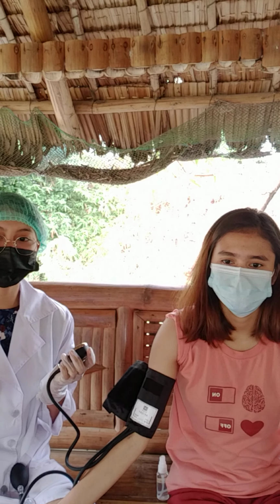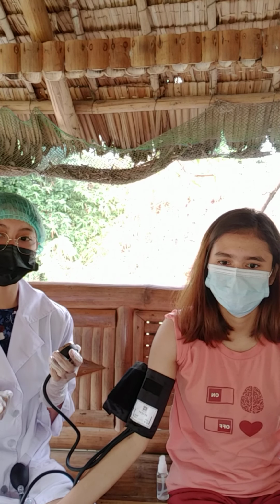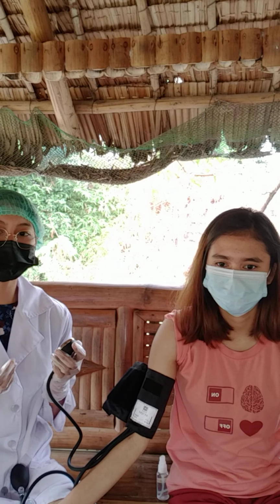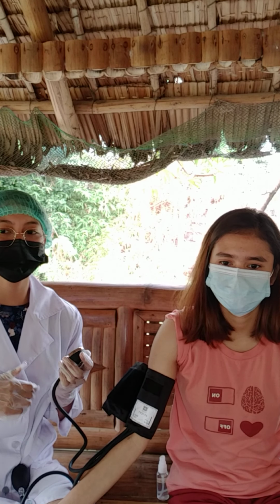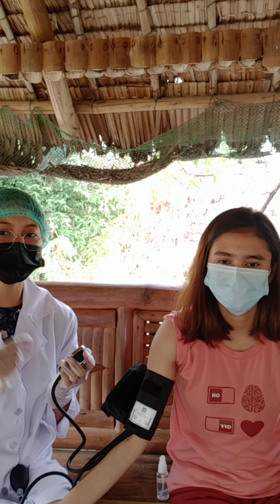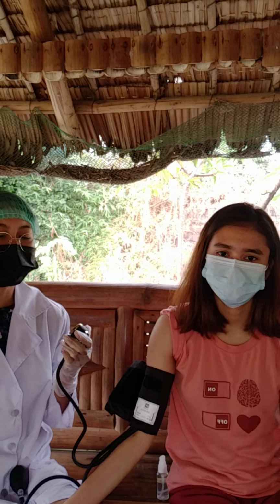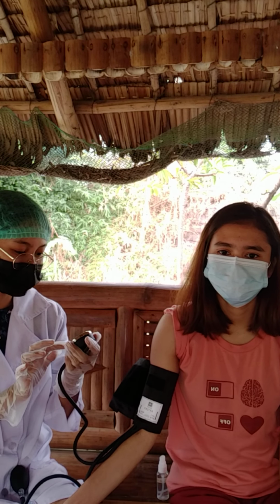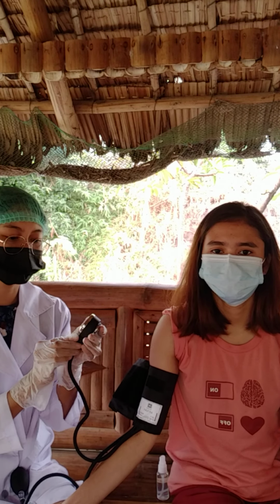And then after that, if using manometer, check to see the manometer is in the vertical position and the mercury is within the 0 level with the gauge at eye level. So, nasa 0 siya.